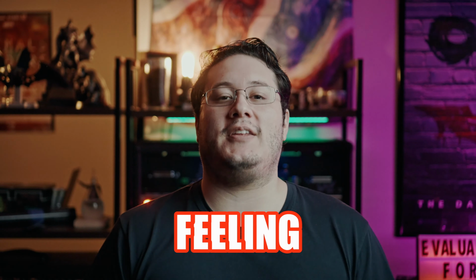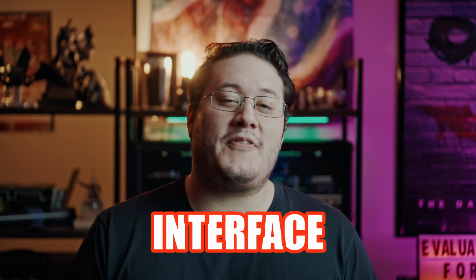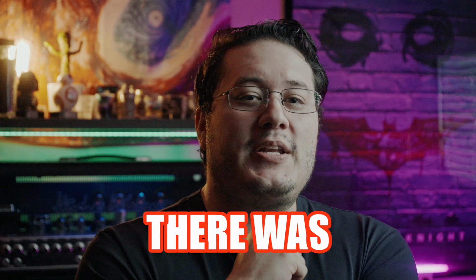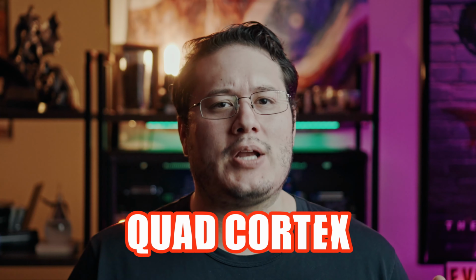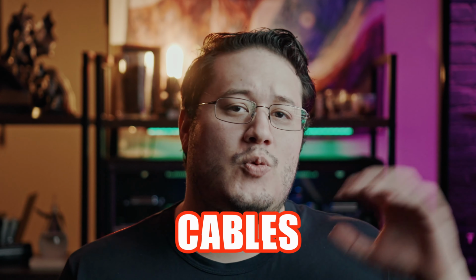It's the most annoying feeling. You just bought a new interface and you want to keep your old interface just in case, but now you have two interfaces and you wish there was a way to use both interfaces instead of having to get an external preamp. Or maybe you have something like a Helix or a Quad Cortex and you wish there was a way to use less cables from one device to the other.